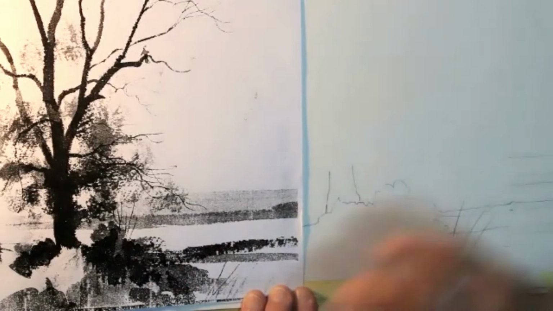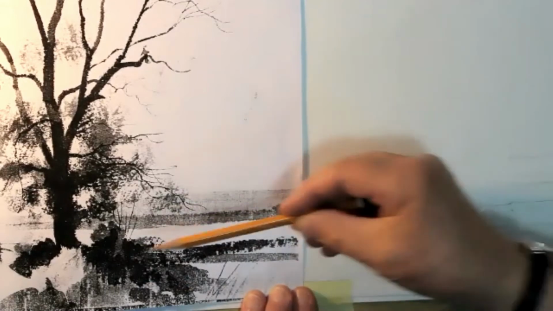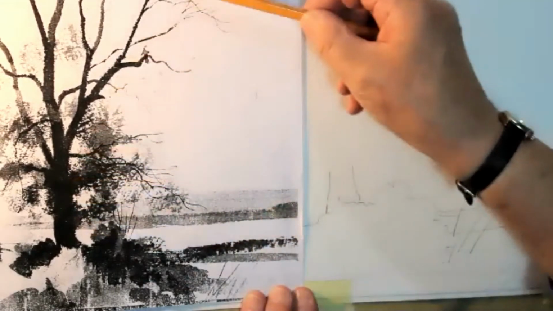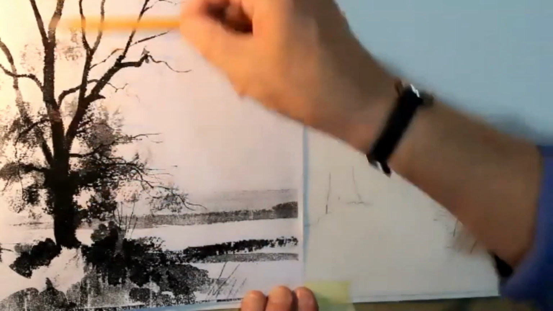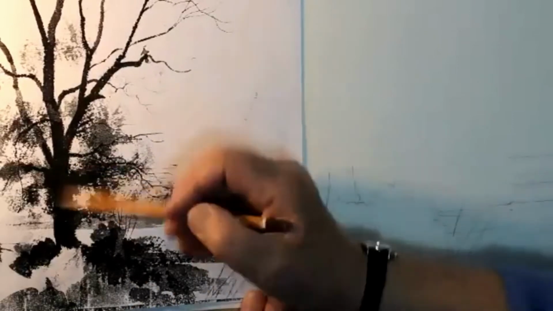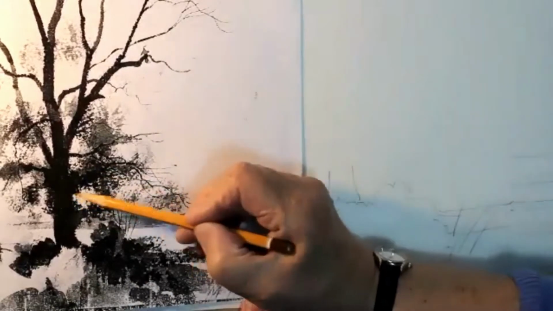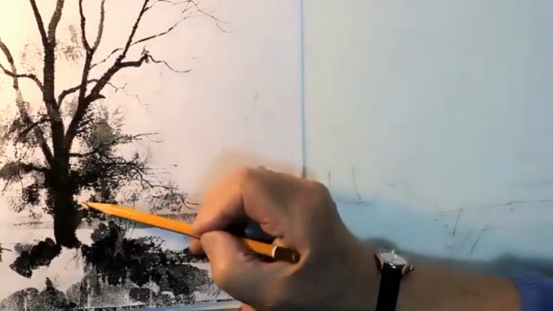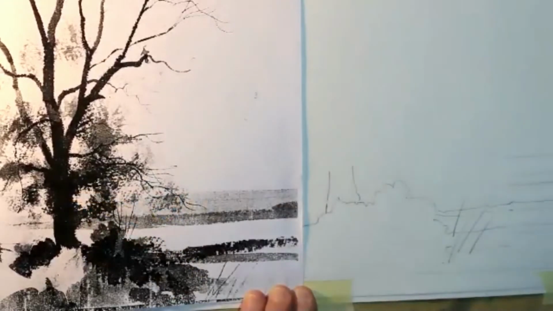I don't want to go too fast, but I'm going to concentrate now just on this tree shape. And I'm literally copying what I can see in front of me. But there are certain things which you have to remember when you're drawing a tree, and it's very easy to lose sight of them. If you look at the photocopy, the widest, fattest part of the tree is the lower part of the trunk, isn't it?